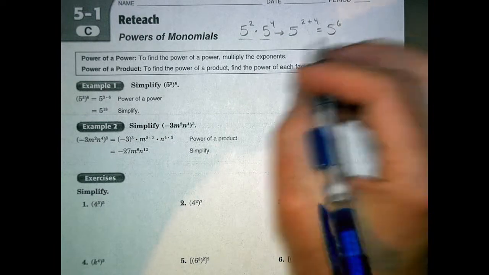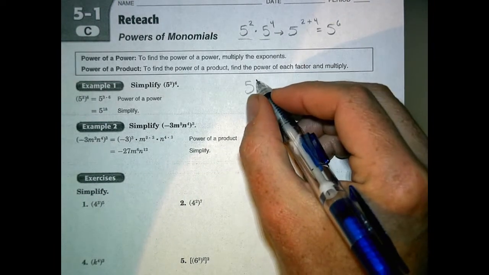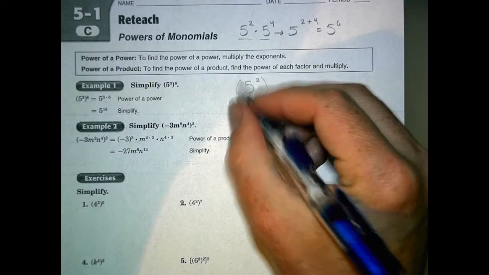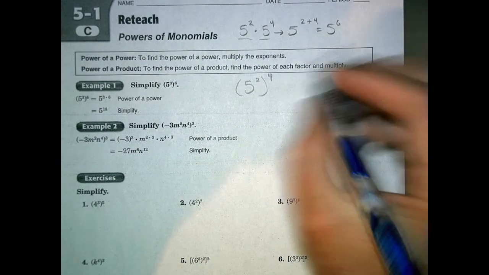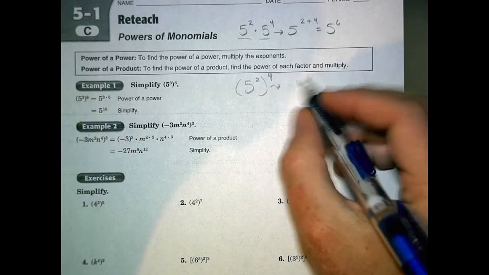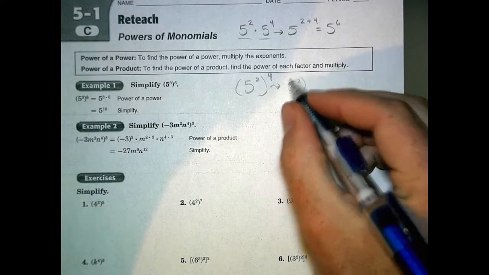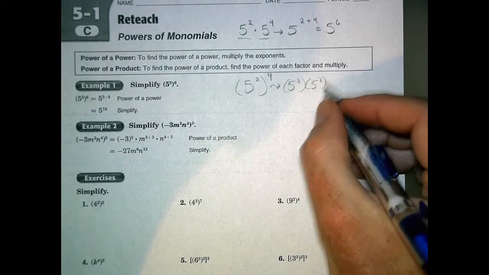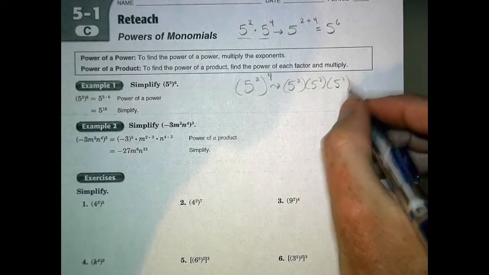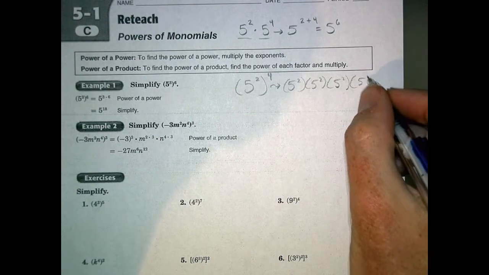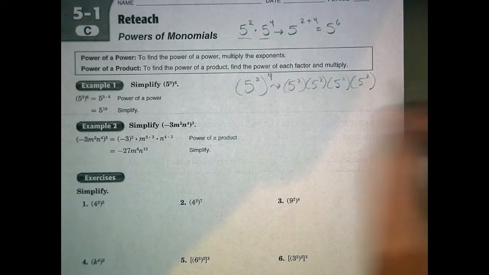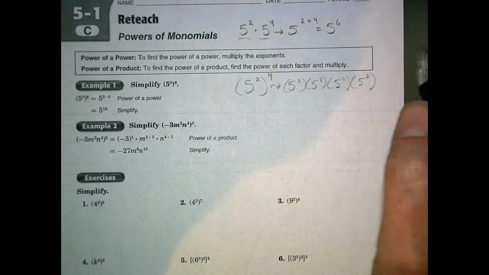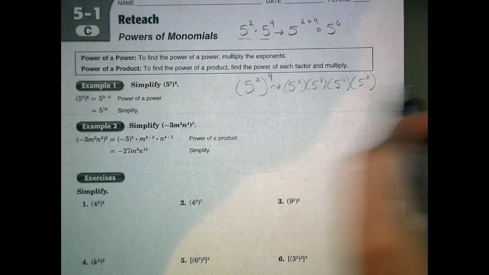Well, today we're talking about powers of a monomial, which means instead of having 5 squared times 5 to the 4th, maybe we have something more like 5 squared, and that whole thing is to the 4th power. And that's different, because if you rewrite that, what you're really saying is this is 5 squared times 5 squared times 5 squared times 5 squared, right? So that's what that looks like if you were to multiply that out. That's very different than what we had before. Okay, that square is still floating through everything.